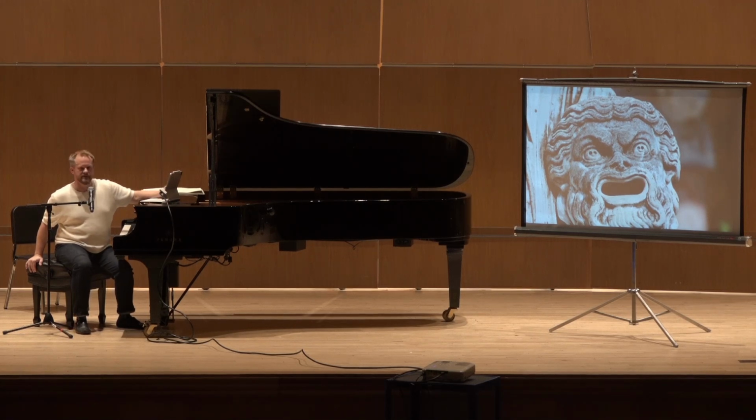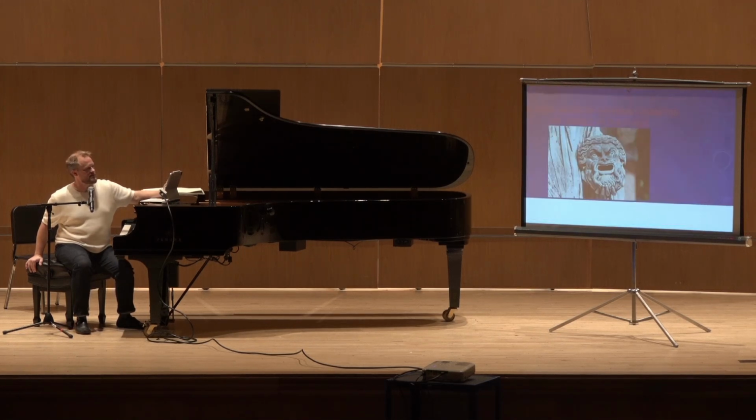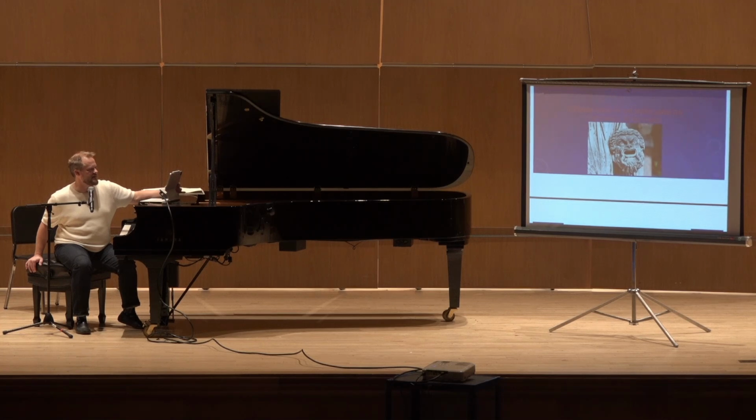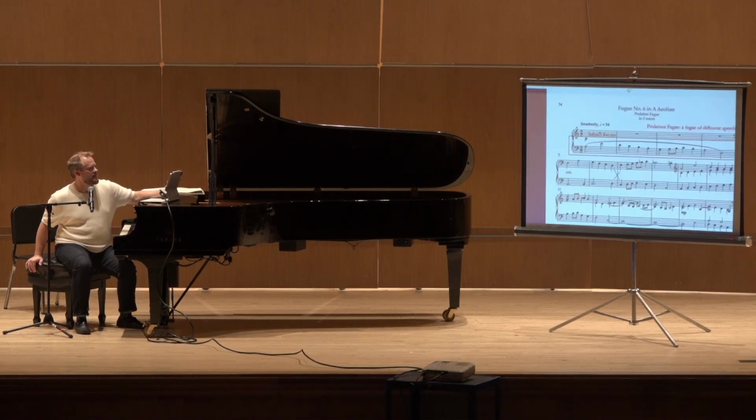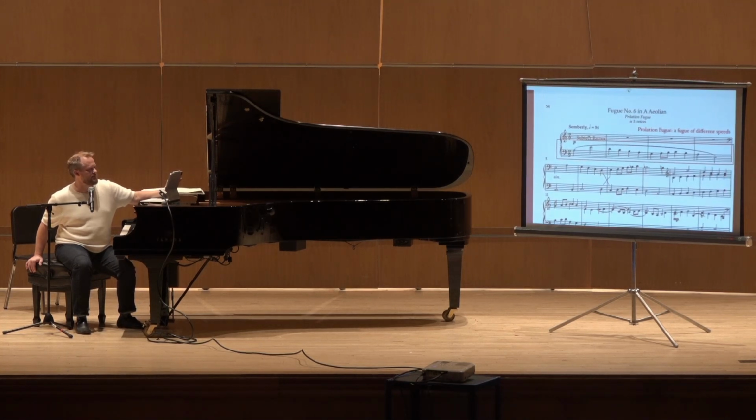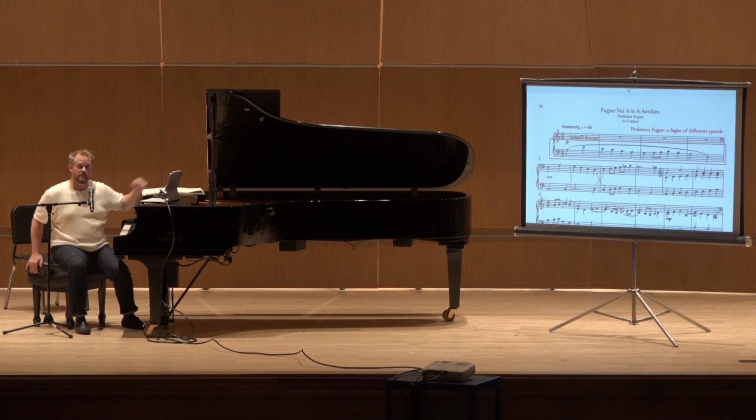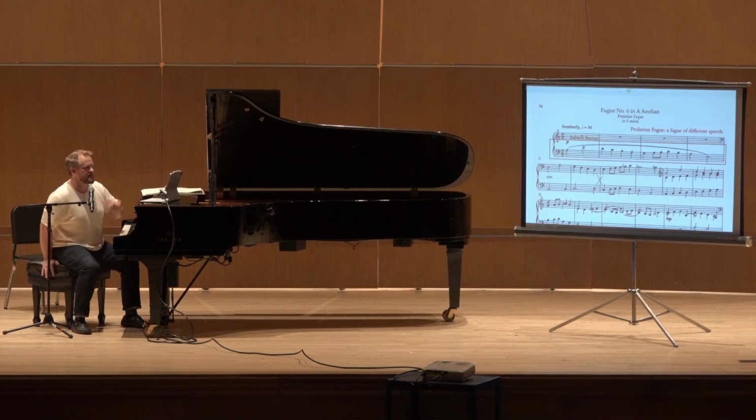So whoever sculpted this was very artful, skillful, and they knew what a mask looks like. The fugue, what is a fugue? Well, a fugue is basically a process where you get a woven collection of different keys in one tune. One tune is woven through different keys, basically.